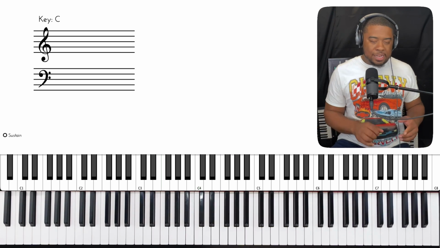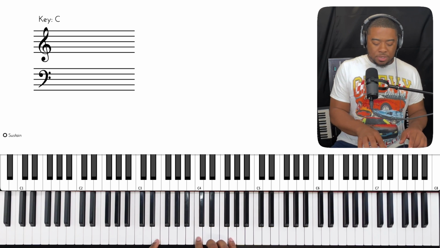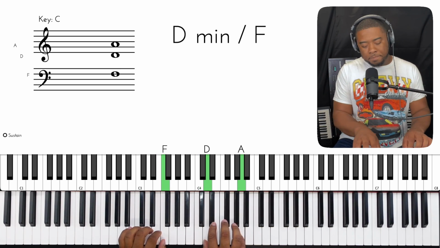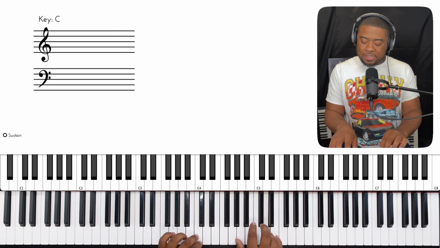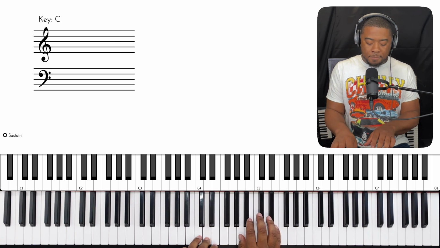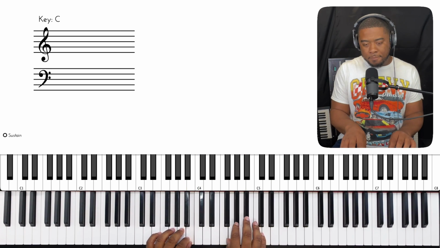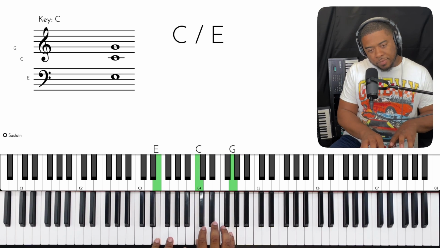Now we're going to play each chord in the scale as the first inversion drop two. So here we go. Each chord has the third at the bottom. All right.